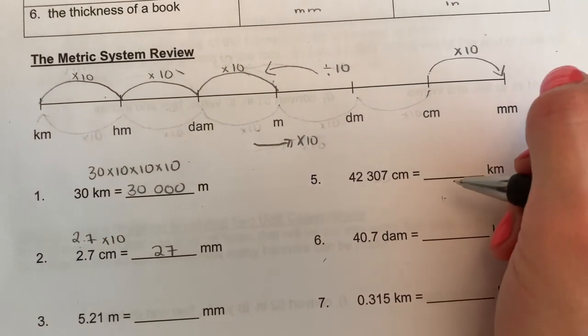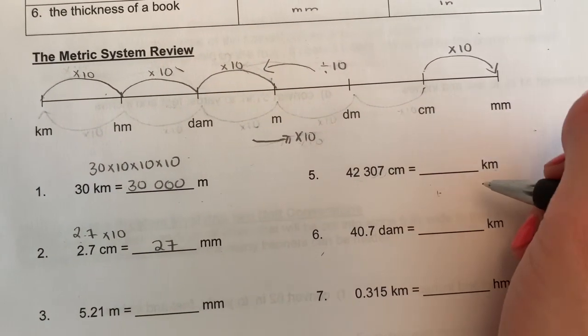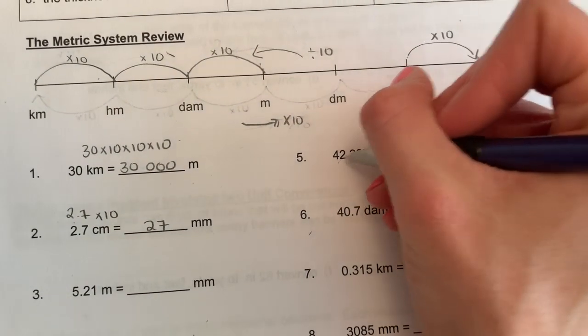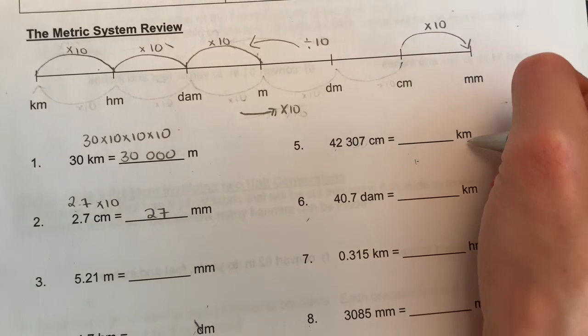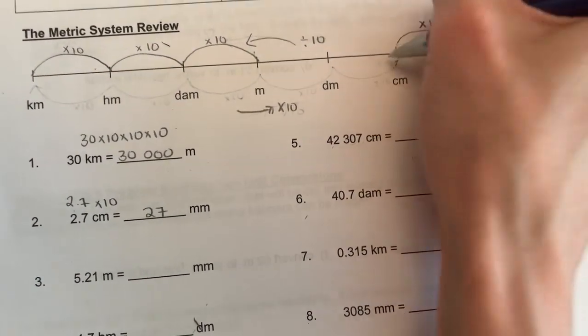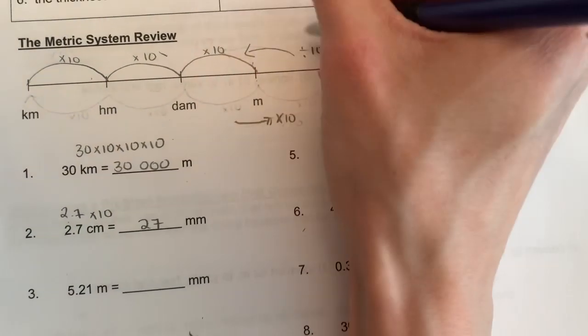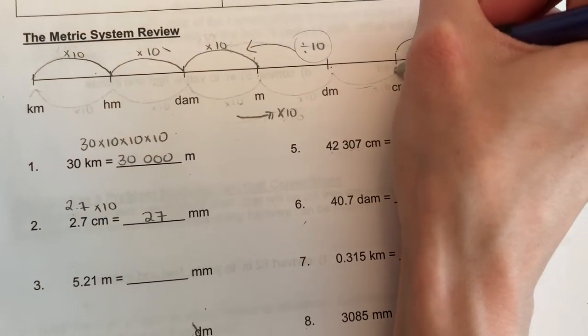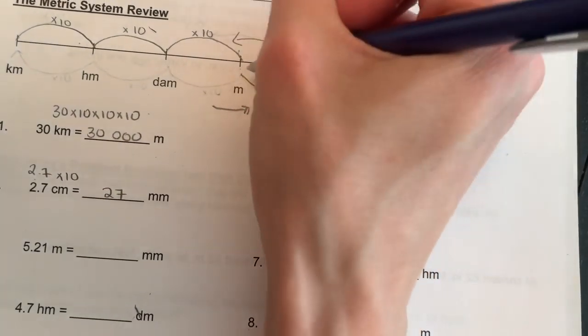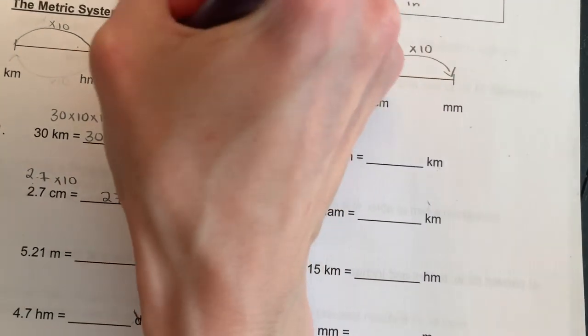Let's go up to number 5, and we're just going to work the opposite way. We're going to go centimeters to kilometers. So 42,307 centimeters is how many kilometers. So I'm going from centimeters, and now because I'm going to the left, I'm going to divide by 10, divide by 10, divide by 10, divide by 10, divide by 10.